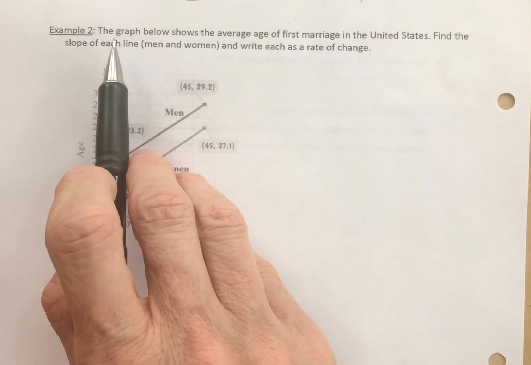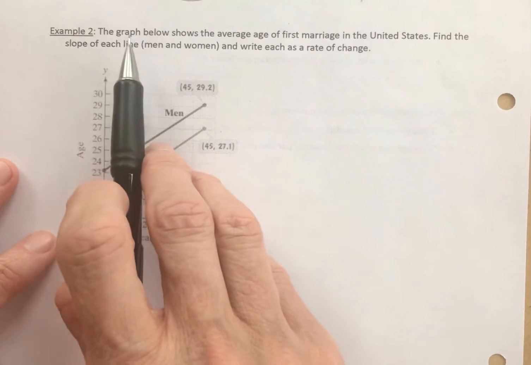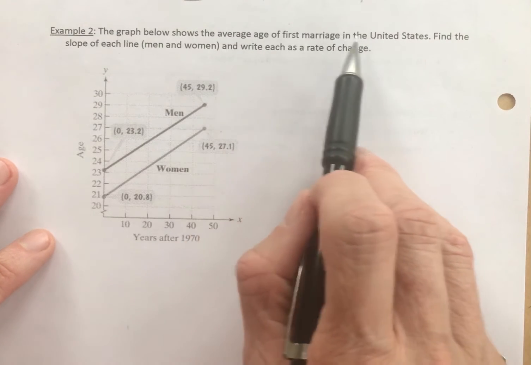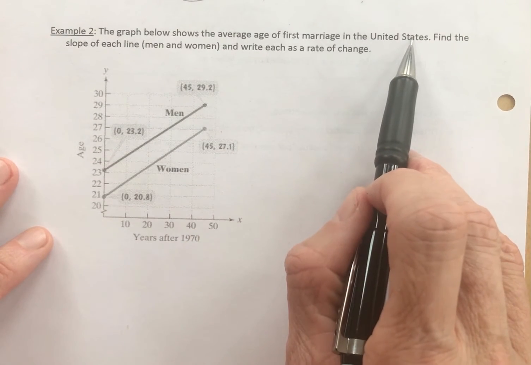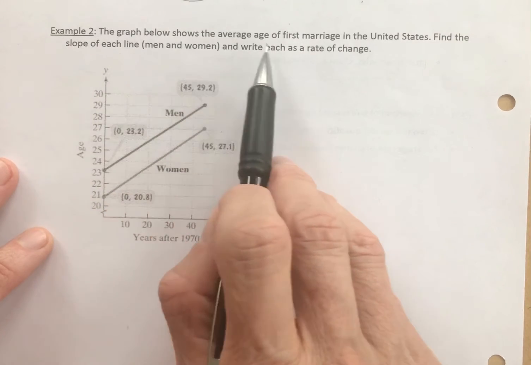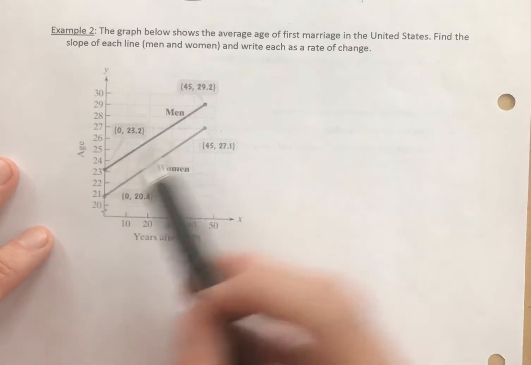Example 2, I need to pull up my calculator. I haven't done this in advance. The graph below shows the average age of first marriage in the United States. Find the slope of each line, men and women, and write each as a rate of change.